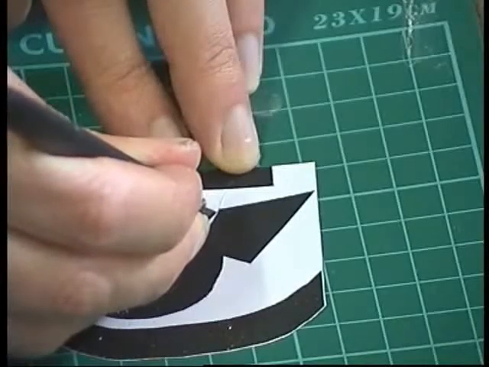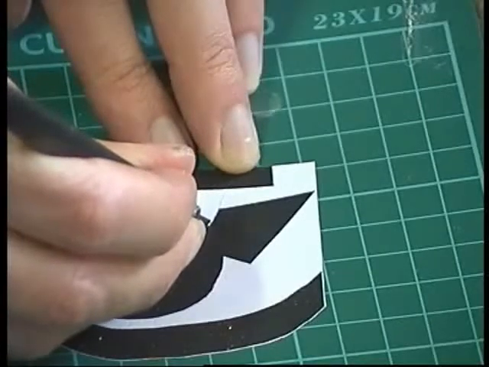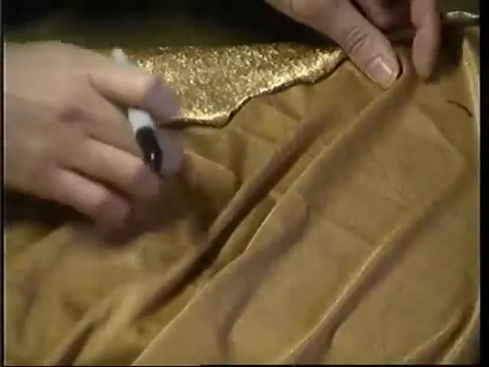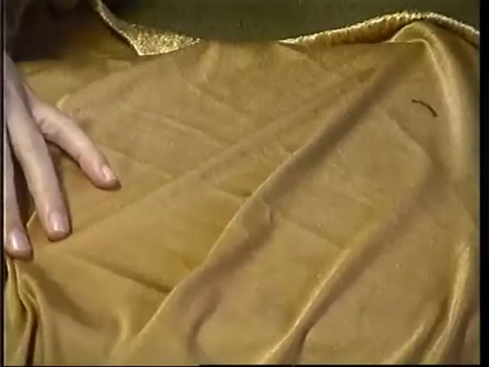I cut out most of the white space within the pattern, leaving small paper bridges holding the pattern in place. Then I used this pattern as a mask to draw the lines for the pattern onto the reverse side of fabric.